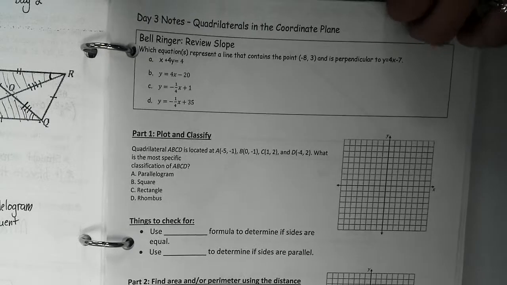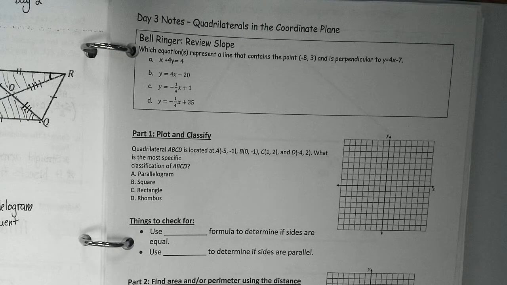So does everybody have this in front of them? You guys see where we're at? Get some confirmation? Thank you, Danielle. This is the paper you picked up at the door.